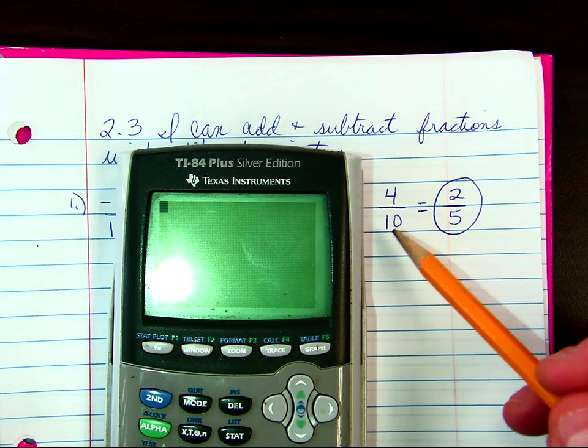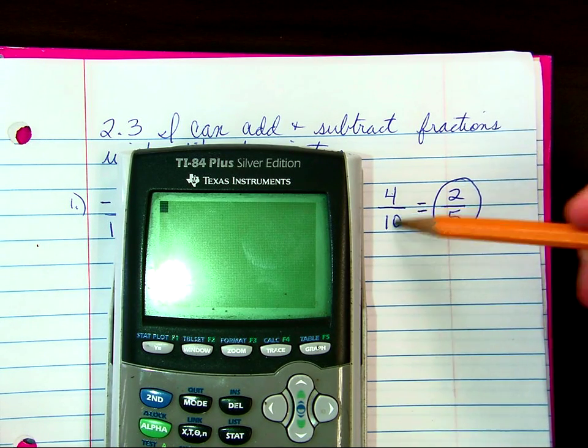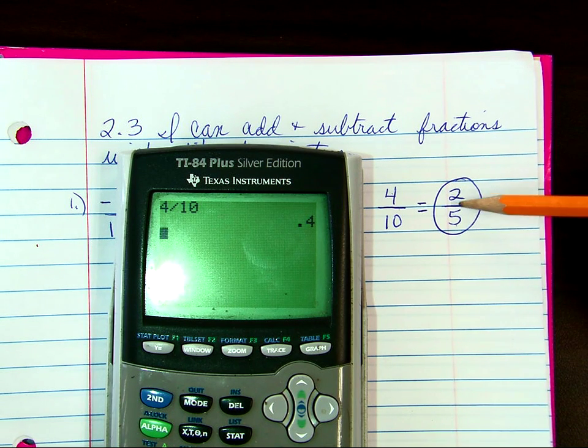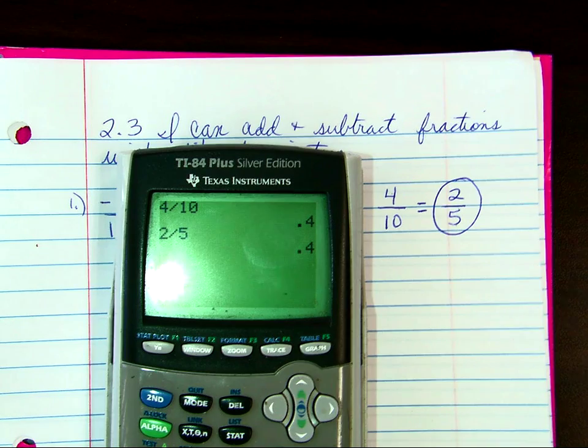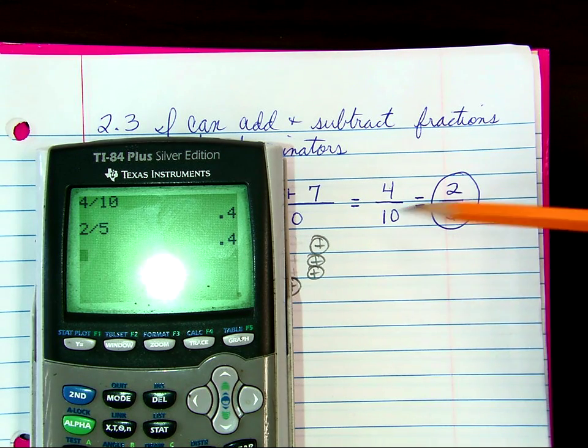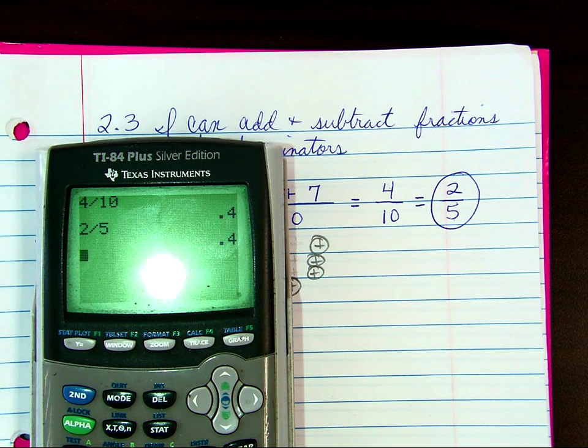All fractions are division problems. This is 4 divided by 10. All fractions are division problems. 2/5 is 2 divided by 5. I didn't make my answer smaller, did I? No, it's the same. 4/10 and 2/5 are equal to each other. They're equivalent. Therefore, I simplified. I put it in lowest terms. I didn't reduce. I didn't make it smaller.